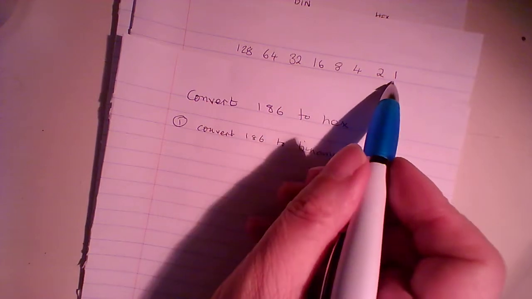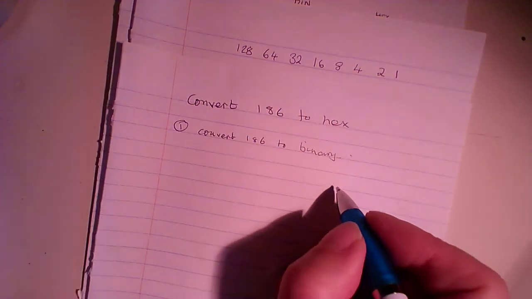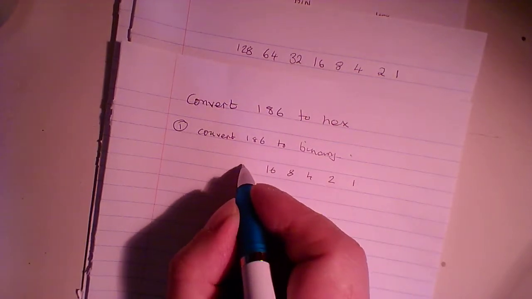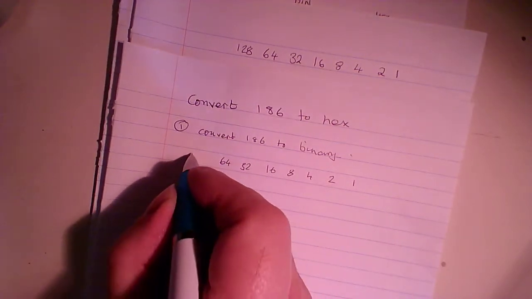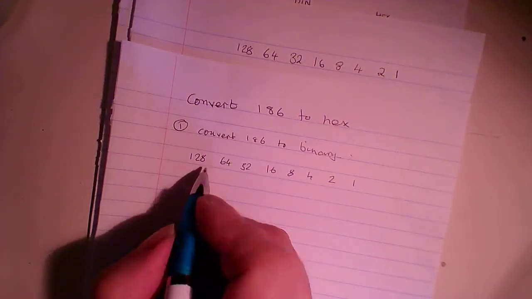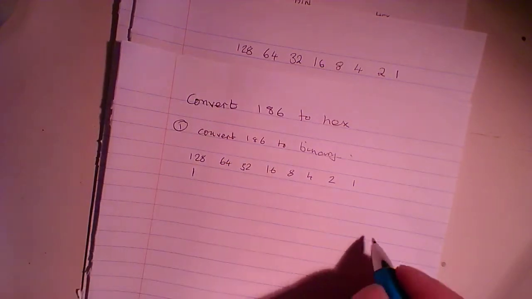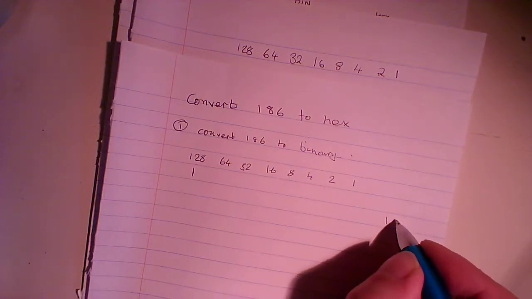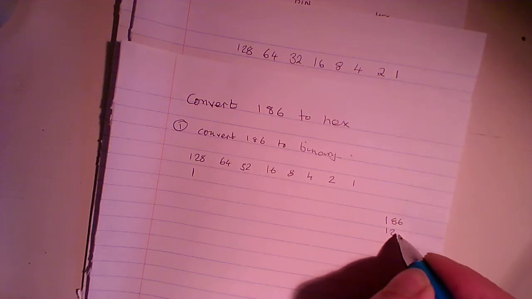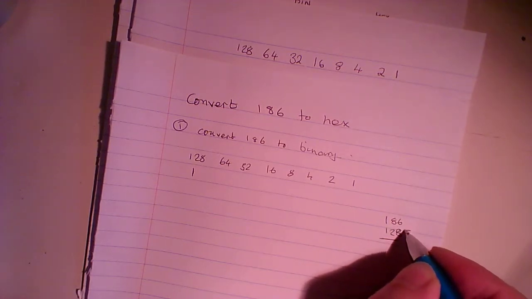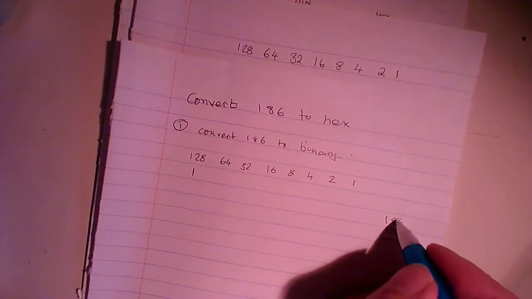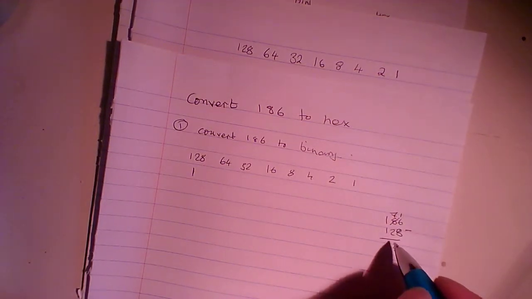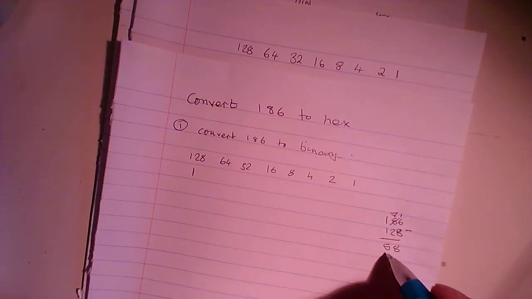Let's do it again. Because I'm converting to binary, I need this row. So I'm going to have 1, 2, 4, 8, 16, 32, 64, 128. So let's do it. 186, bigger than 128, so there's a 1 there. Let's do the math with that one. 186 minus 128. What's the betting that I get some of this wrong? That's 7, 16, that leaves 8. So I'm left with 58.